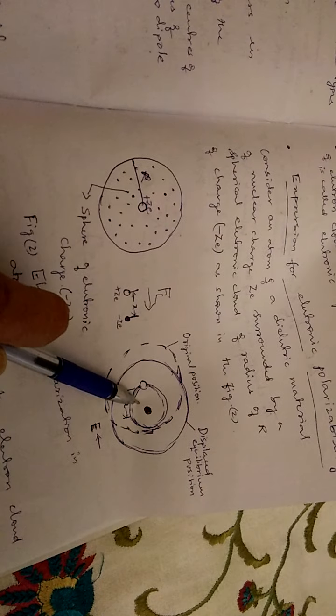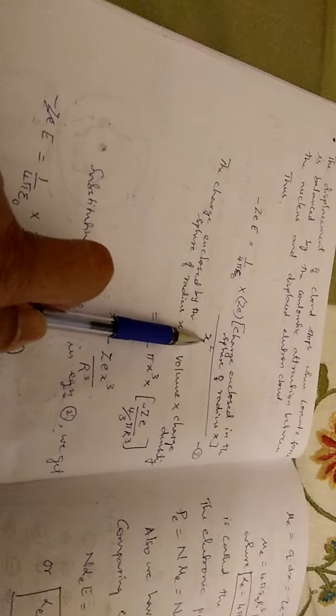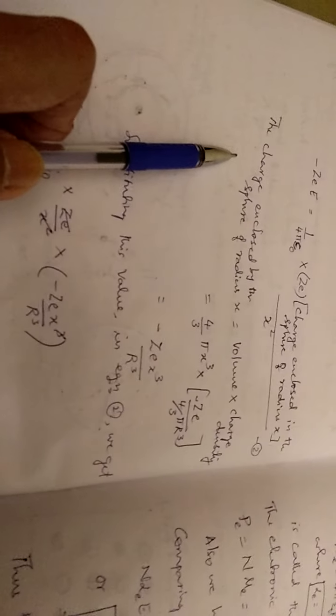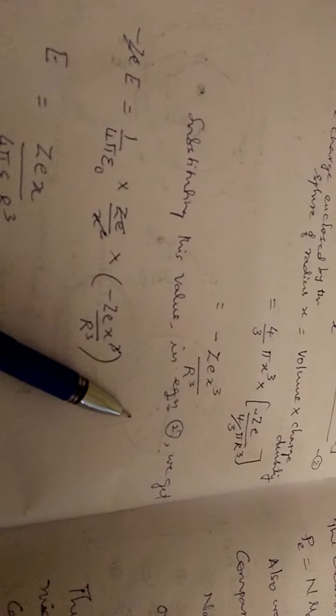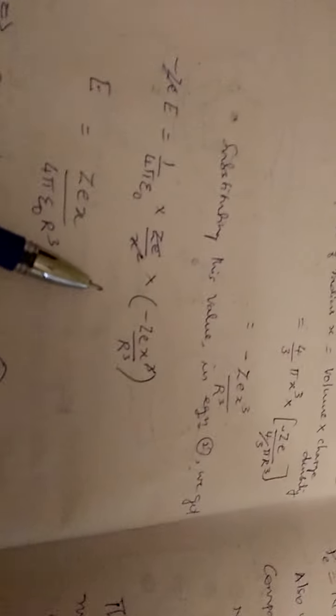The volume of this multiplied by the charge density gives the charge enclosed within the sphere of radius x, divided by x square. x is the distance between the two charges, so that will be 4 by 3 pi x cube into the charge density. By simplifying we get like this. Substituting this value in equation 2, we get minus ZeE.